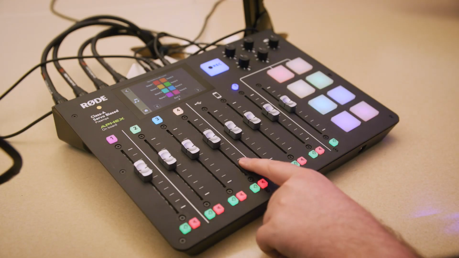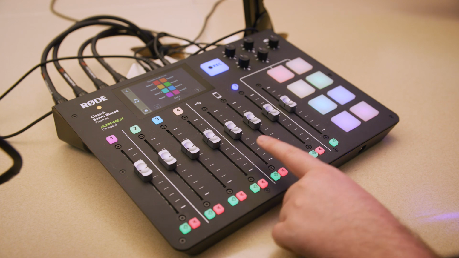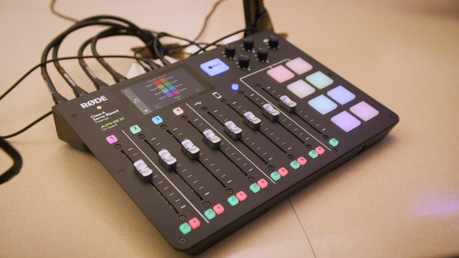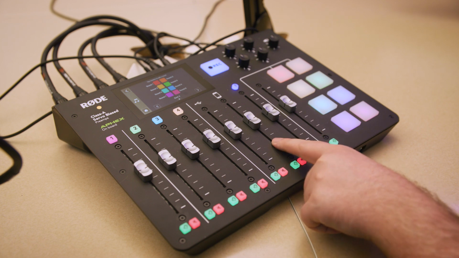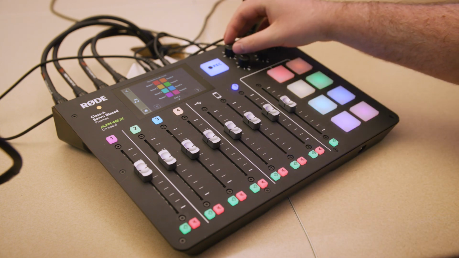The first 4 sliders are for your mic sensitivity or input level. The next slider controls input level from audio being played and recorded from the computer. It is not likely that you will use the remaining sliders. The top right knobs control individual headphone volume.